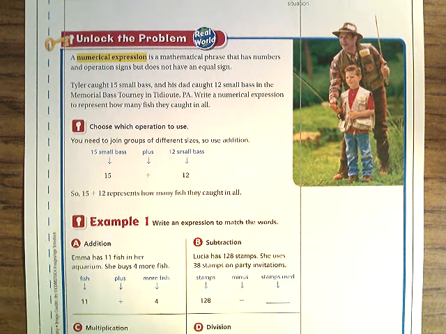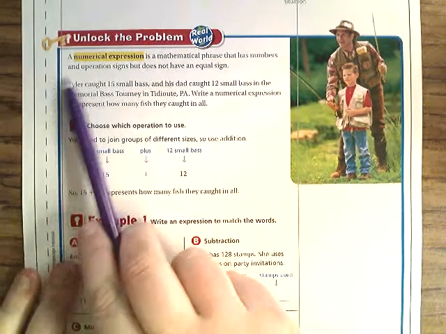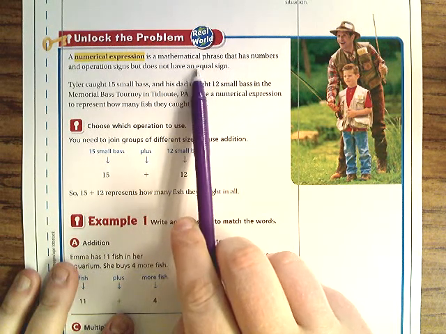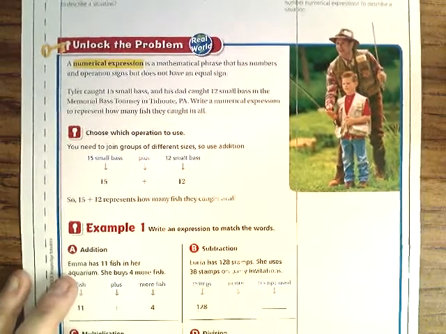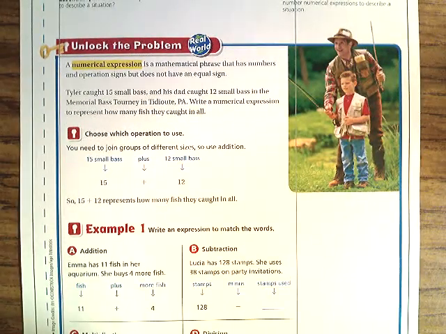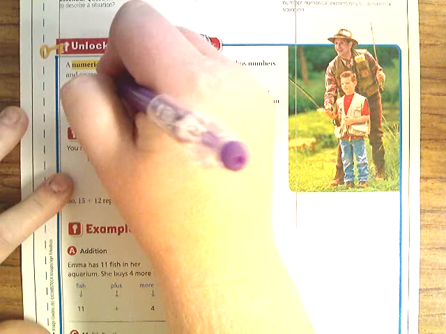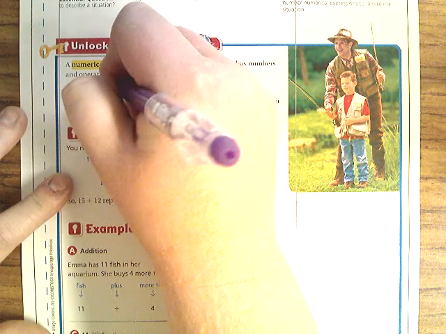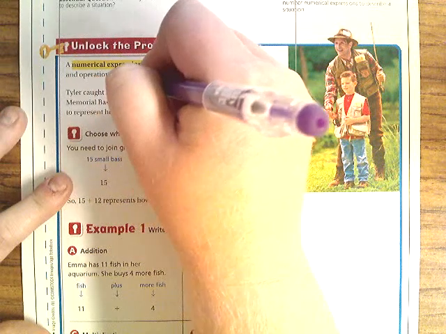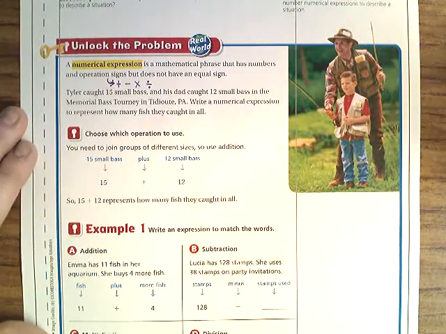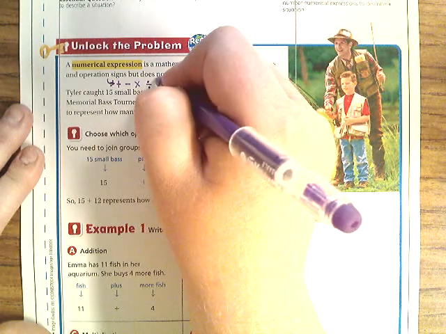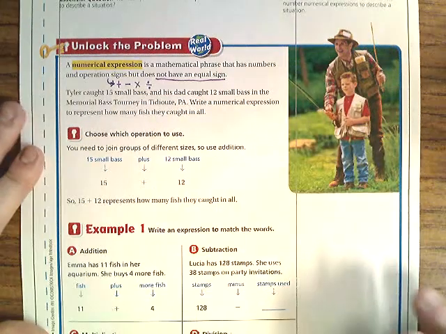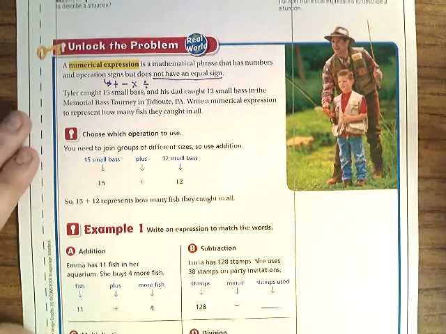So it says a numerical expression is a mathematical phrase that has numbers and operation signs but does not have an equal sign. So it's just a math problem that has numbers and an operation sign. Operation signs could be, and I want you to write this down below where it says operation signs, add, subtract, multiplying, or dividing. Those are all operation signs. But it does not have an equal sign. Underline that for me. We do not have an equal sign in a numerical expression.